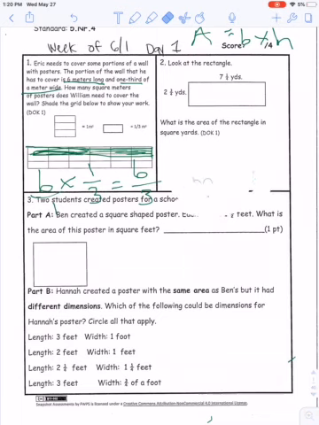Alright, I'm going to erase this part to make room. Look at the rectangle. What is the area of the rectangle in square yards? Let's see. So we need to find the area. Do we know the base? Yes, 2 3/4. Do we know the height? Yes, 7 1/4.